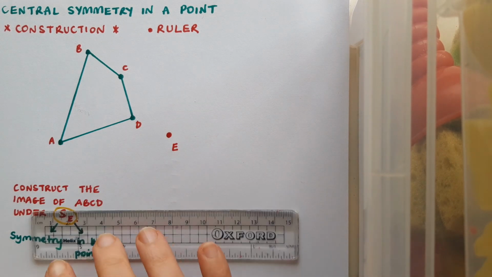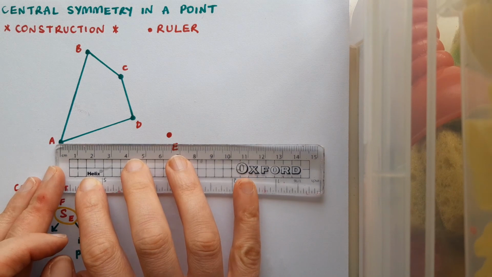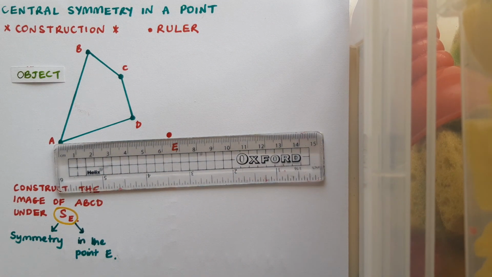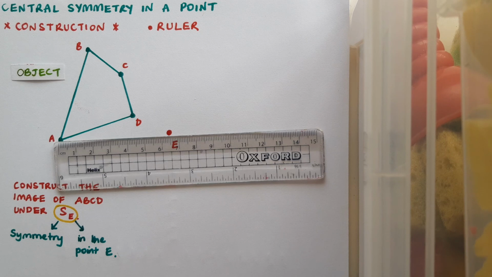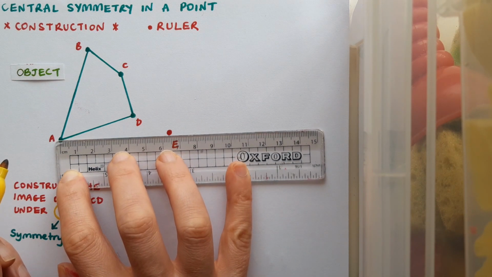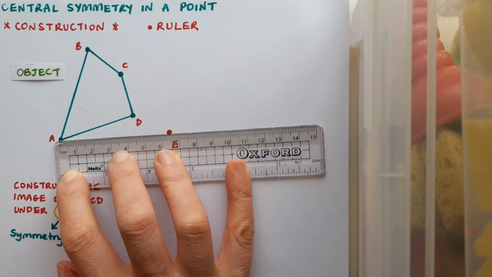What we're going to do is measure the distance from each vertex of my object on the left-hand side to the point E, and then go the same distance out the far side. So I've lined up my A vertex carefully with my E point.